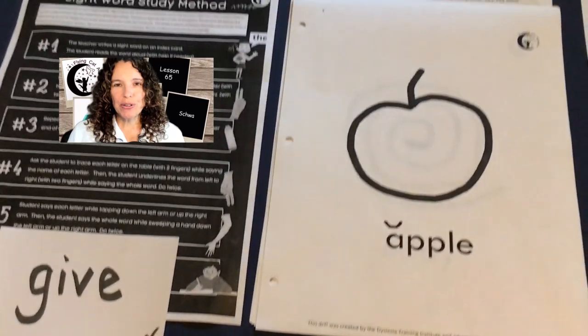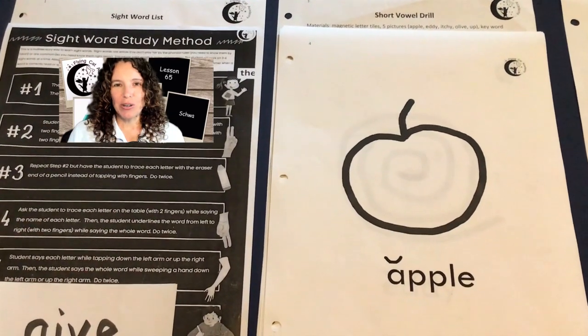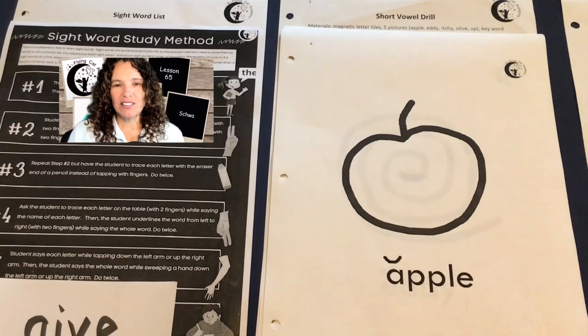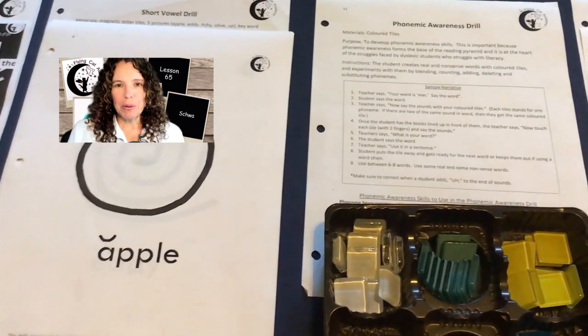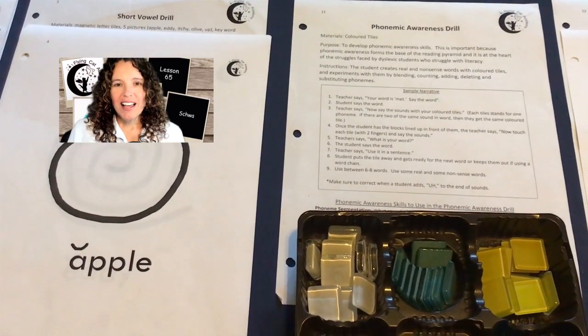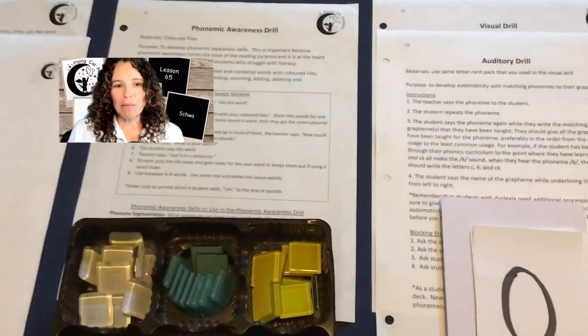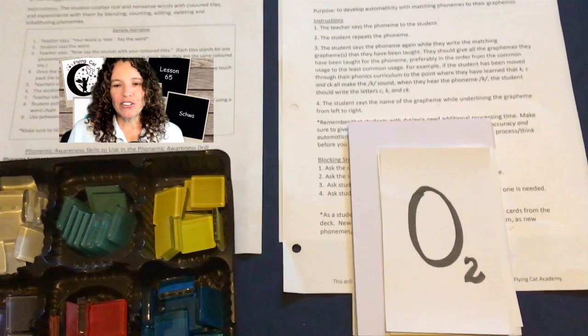For the short vowel drill, you'll need the teacher instruction sheet, the keyword pictures, and the keyword sentence. Remember that once these sounds are mastered, this drill is discontinued. You take it out of the lesson. By this point, most people will have it taken out. You'll also need the phonemic awareness instruction sheet and the colored tiles for that part of the lesson. Then you'll have the visual drill and auditory drill instruction sheets and card pack for the student.